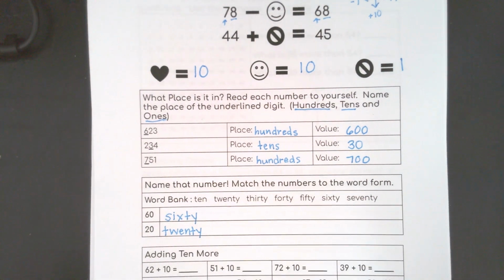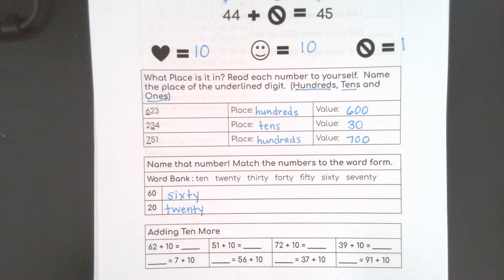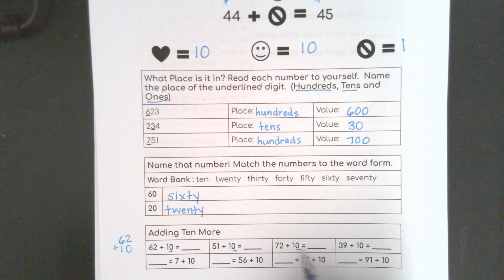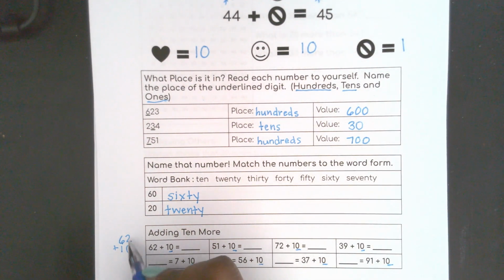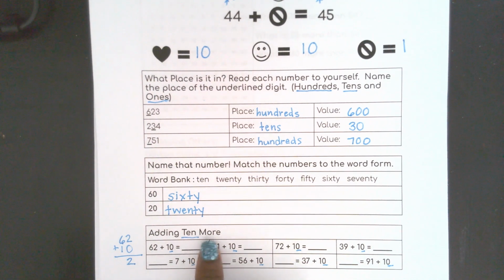Down at the bottom, I'm adding 10 more, and I'm going to do this mentally. So because I'm adding 10, let's just show you on the side over here. 62 plus 10. In all of these numbers, there will always be a 0 in the ones place, which lets me know that the ones place will stay the same. So here I have 2. See, it just stays the same because there's a 0 there. It's the tens place that changes because I'm adding 10 more.